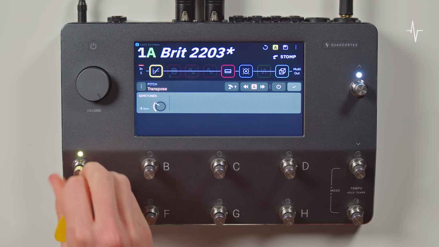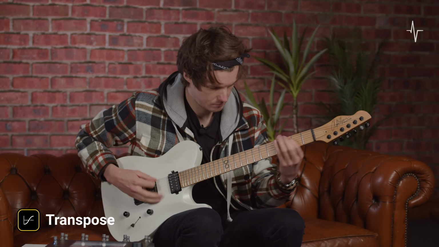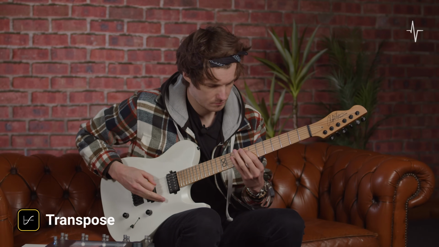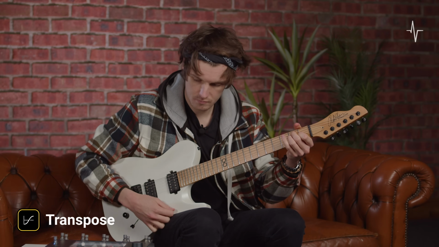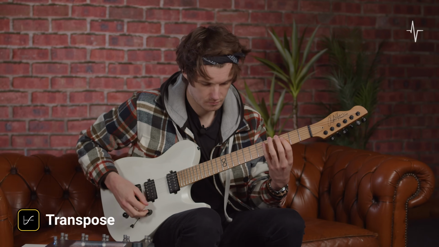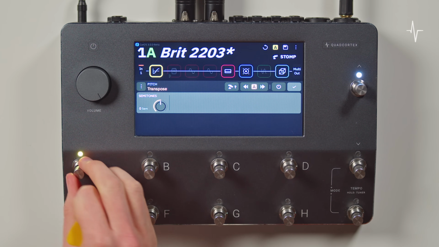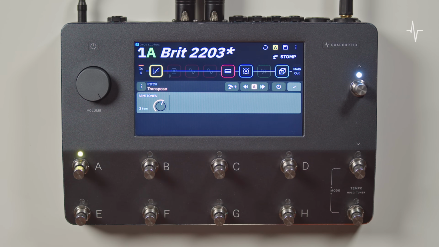We could drop this all the way. Let's go -12, an octave below my dry guitar pitch. Conversely, we could raise this. Let's now go up 2 semitones.